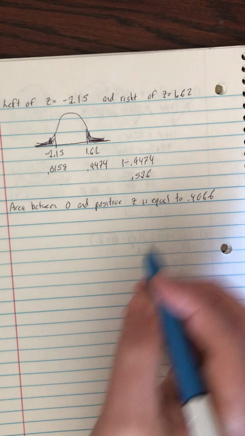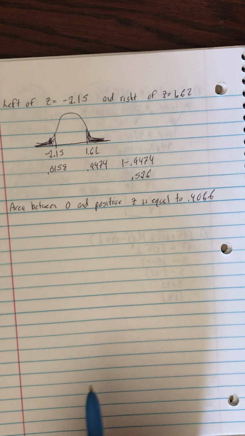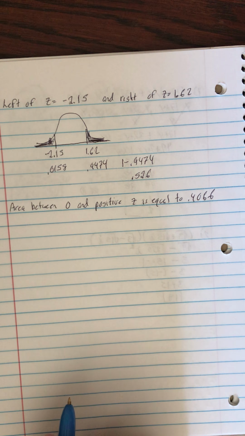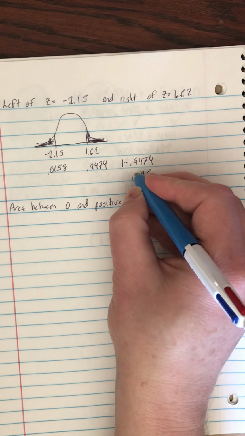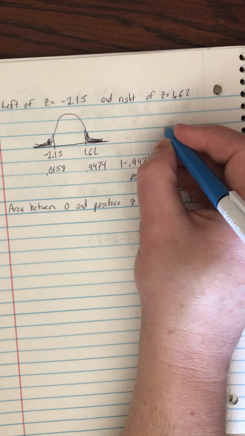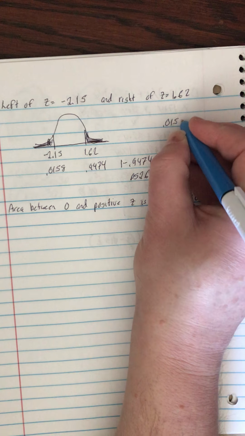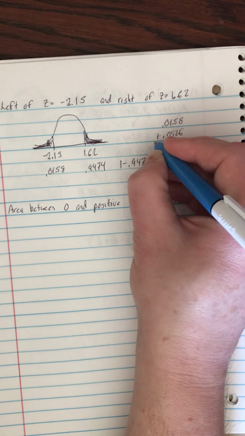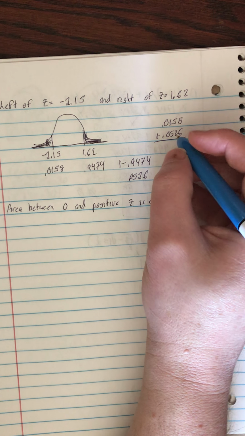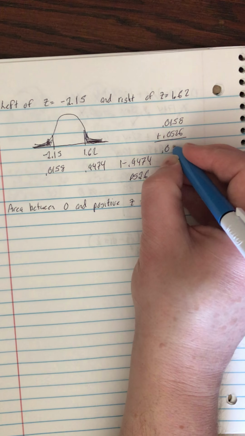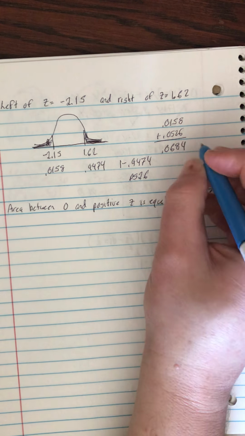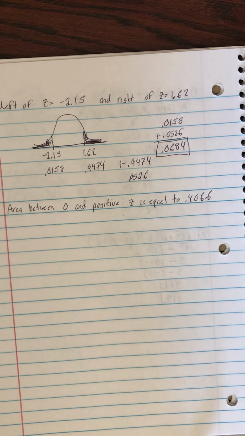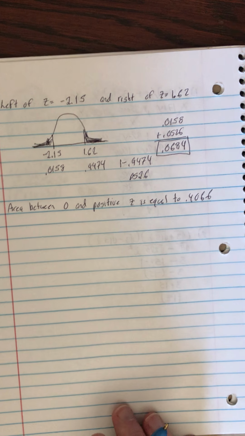And that gives me 0.0526. Now, all I need to do is take this plus this and add them together. So I have 0.0158 plus 0.0526, and when I add them together, I get 0.0684, and that is the sum of the answers that I wanted. Not as hard as you thought, right?